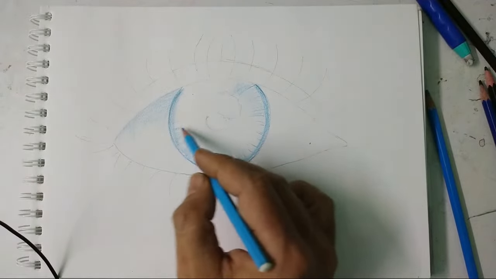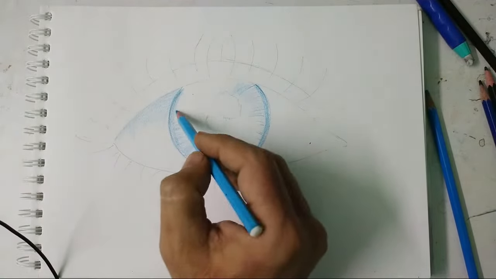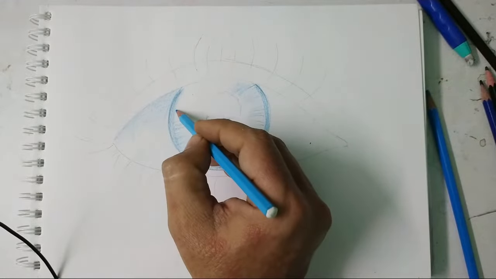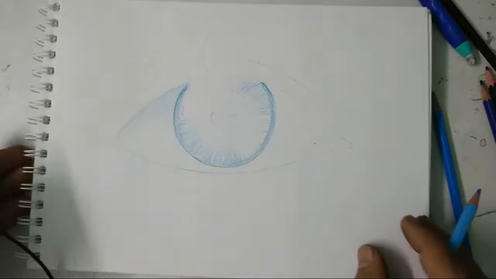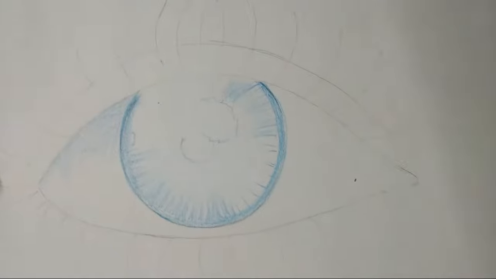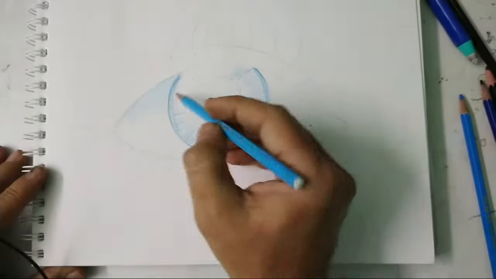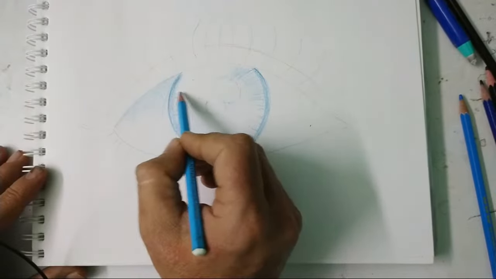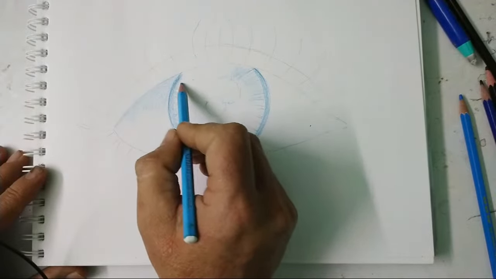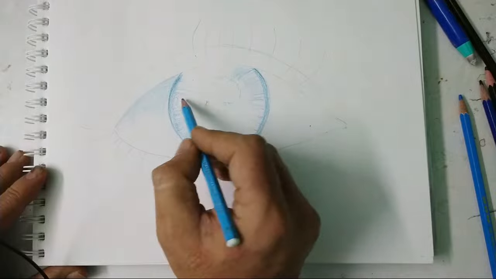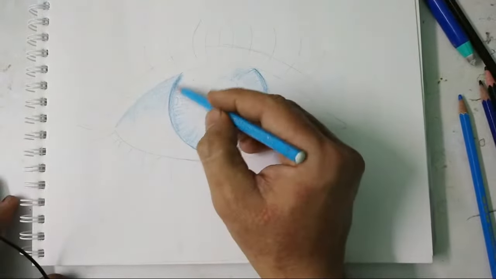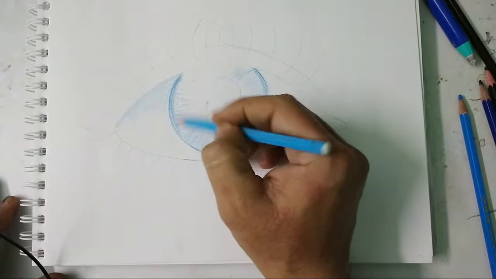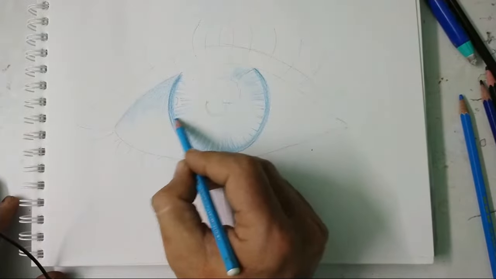Normally you will see a fast forwarded video, but this is a live session, and there are some areas which I have left white. They will become bright once I use a dark shade. You will be able to see each step.